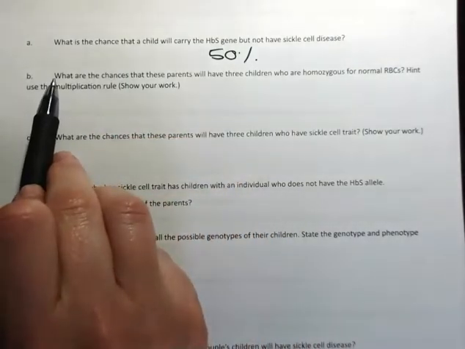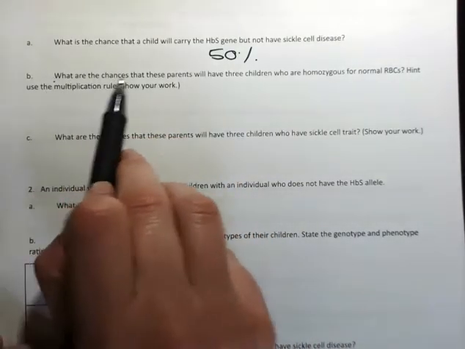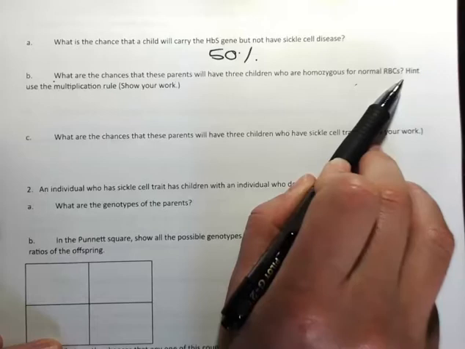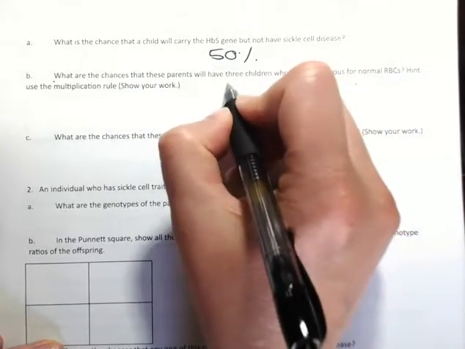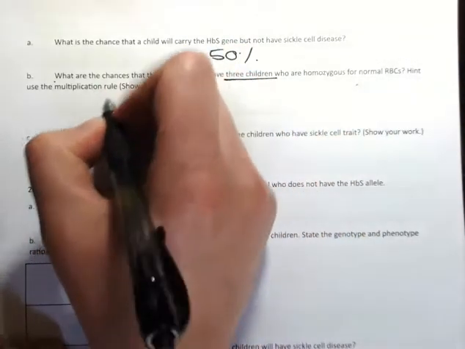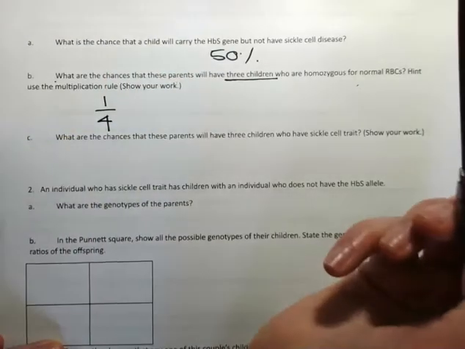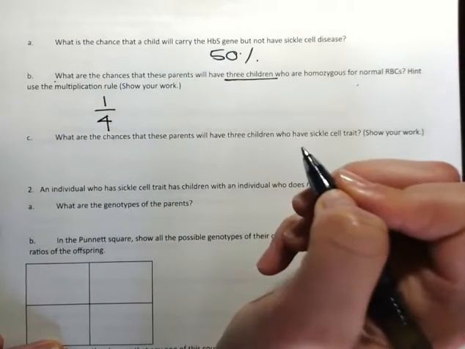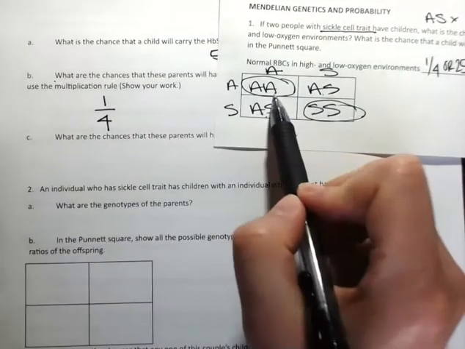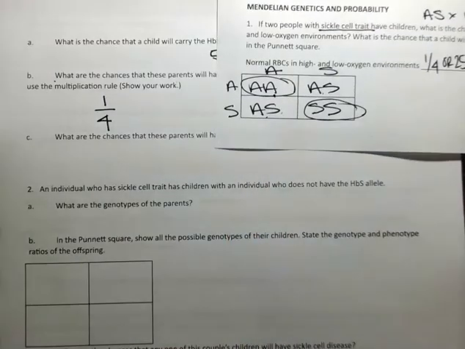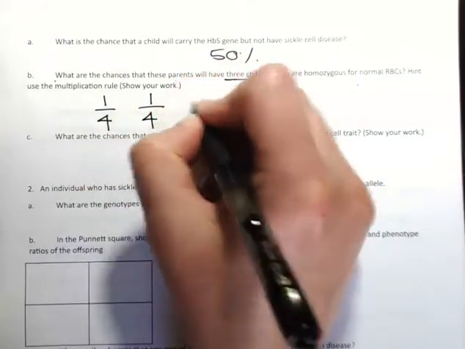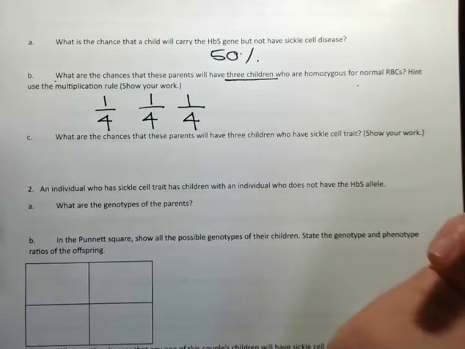So now here you're getting some questions like, what are the chances that these parents will have 3 children who are homozygous for normal red blood cells? Okay, so there's a few things going on there. Each child is going to have a 25% chance, or 1 out of 4, probability of being homozygous normal, right? So we're talking about this right here. And so every time they have a child, it's always going to have that 1 out of 4, 1 out of 4, 1 out of 4.